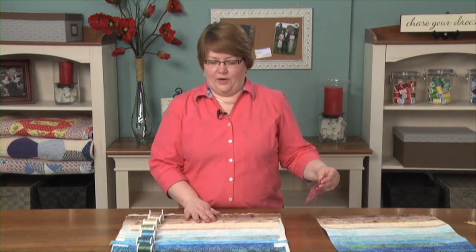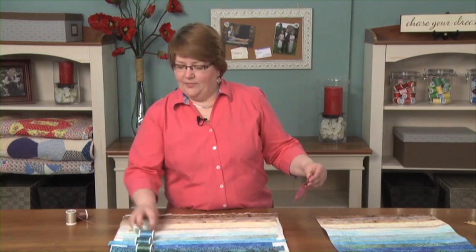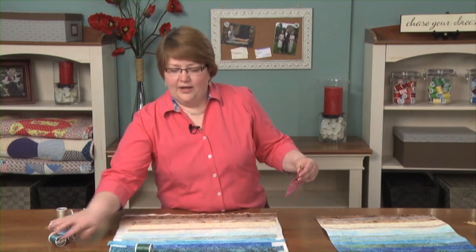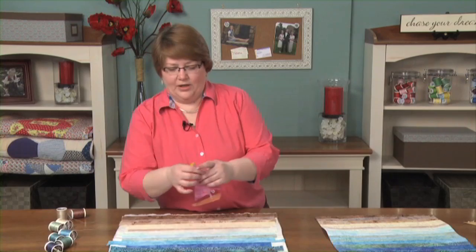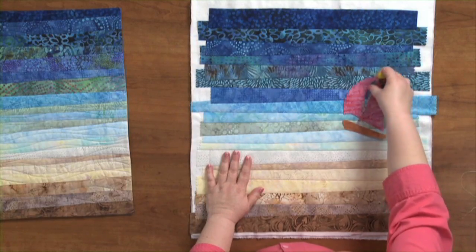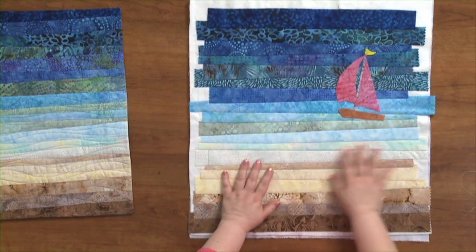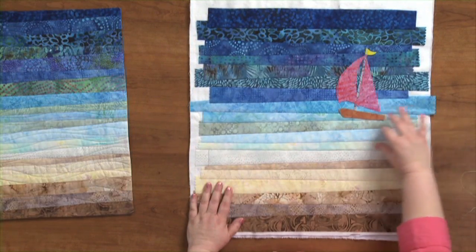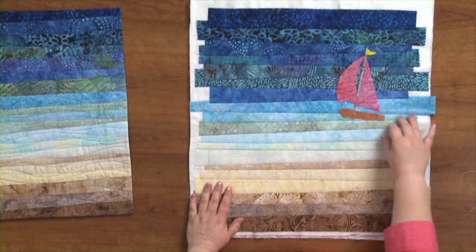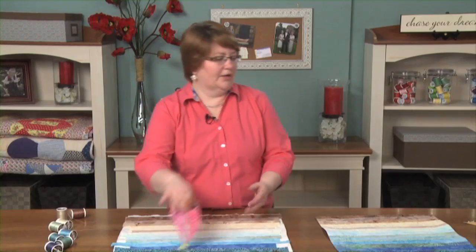There are some other things you can do if you're interested in having more than just a water scene. And let me pull the thread out. If you, for example, want a sailboat in your water, you could applique a sailboat to the water. And I would do that before adding the additional quilting, because then you can add quilting lines to help mimic the movement of the boat through the water.